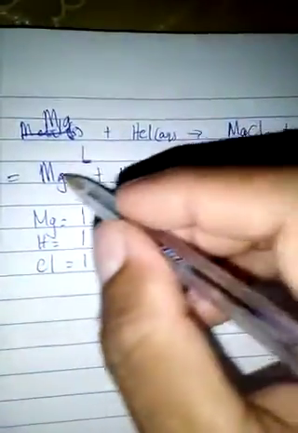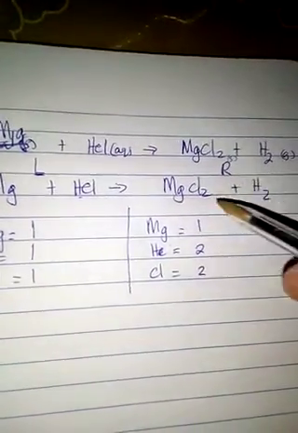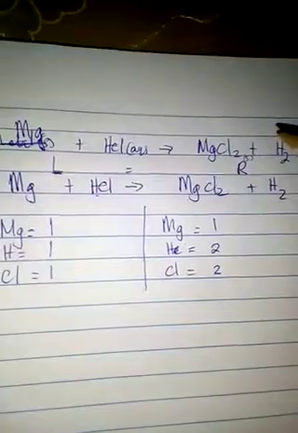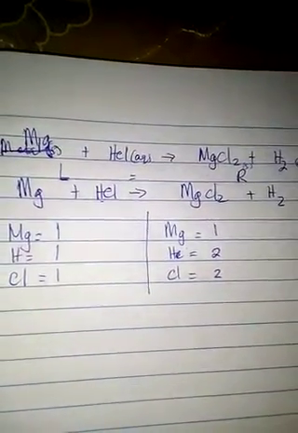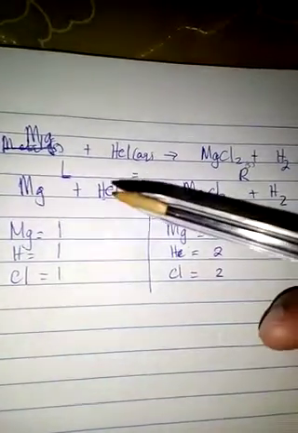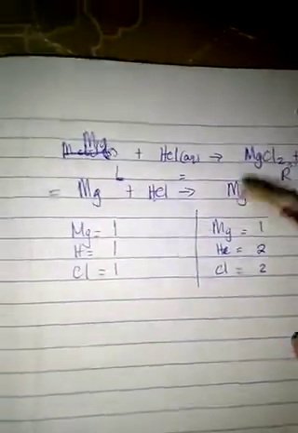Because what we are trying to do is, on the left side, the reactants, all the atoms here on the left side should be equal to all the atoms on the right. So a chemical reaction is always associated with the conservation of energy. The energy cannot be created nor destroyed, so everything should be the same.